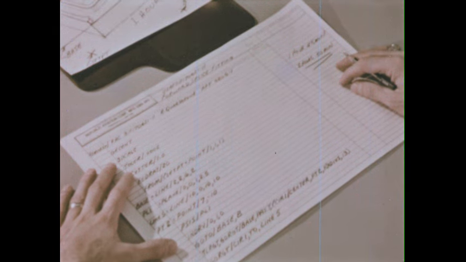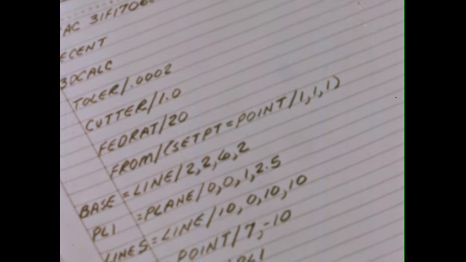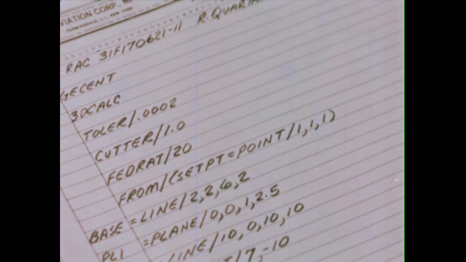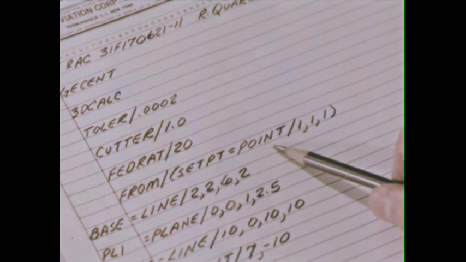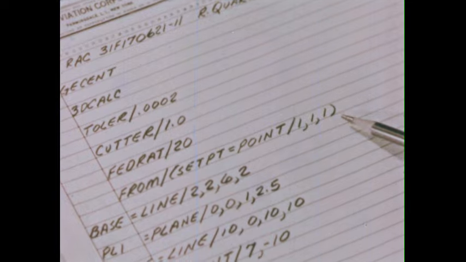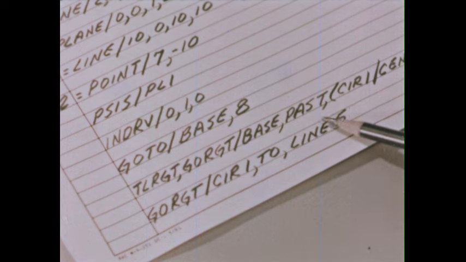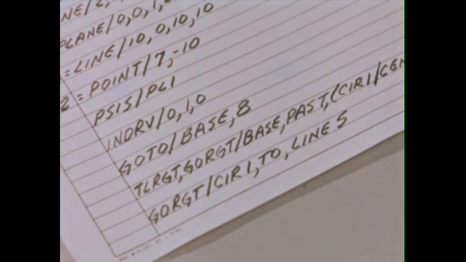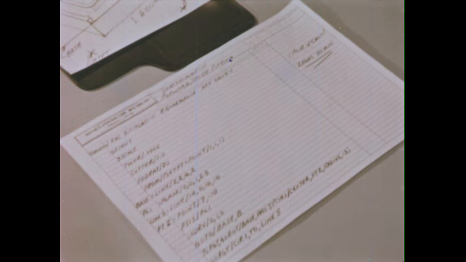Those words on there look sort of familiar, but different. That's right. They're a kind of pidgin English. This information will command the tool to start from the point called set point, which is defined as the point with coordinates 1, 1, 1. With the tool on the right, it is instructed to go right along the line base. At this point in the operation, the tool is sent forward to start cutting a previously defined circle about a previously defined point 2. Now here's that circle on the sketch. You can see it's a language that you can readily understand and use, and one the computer can understand too.